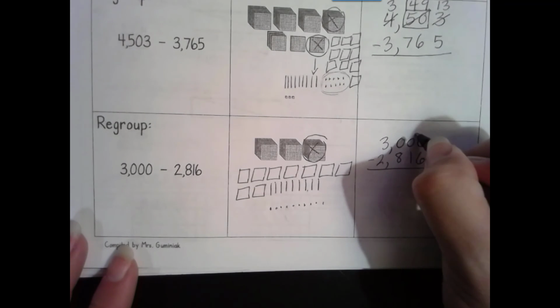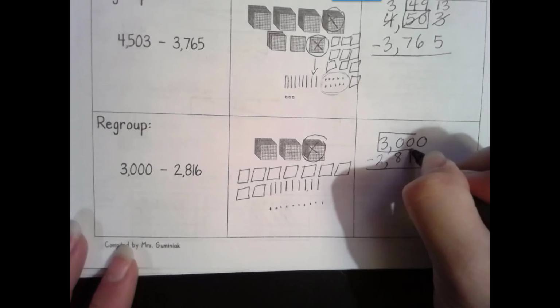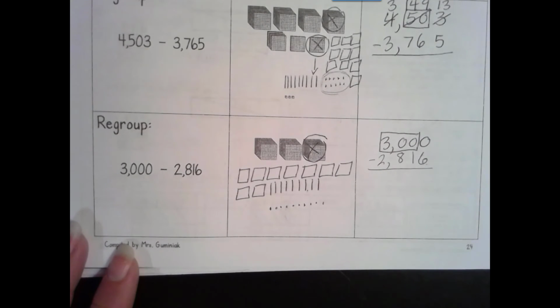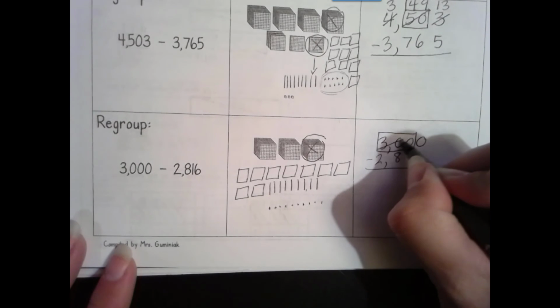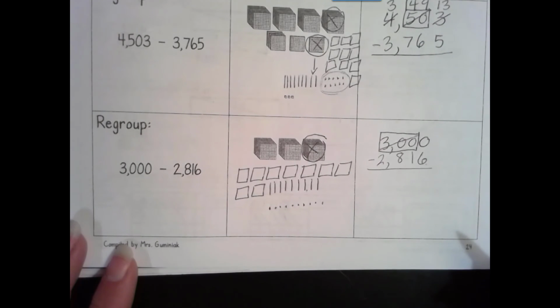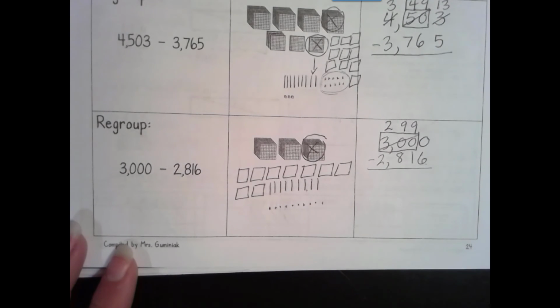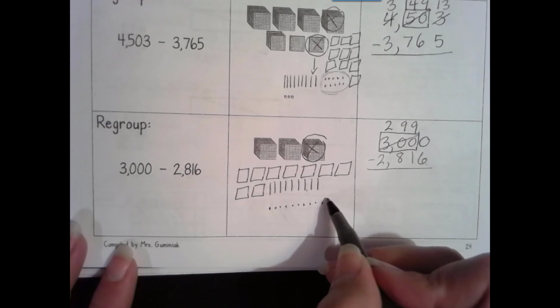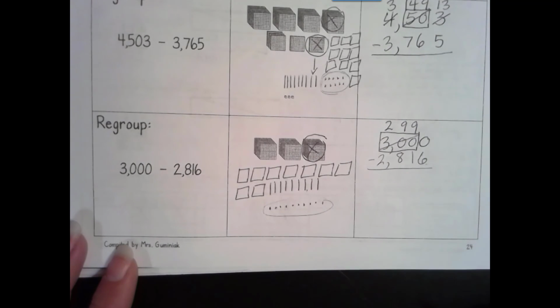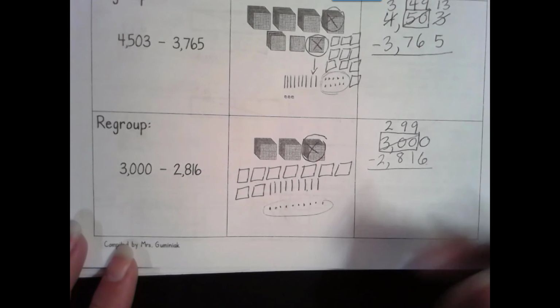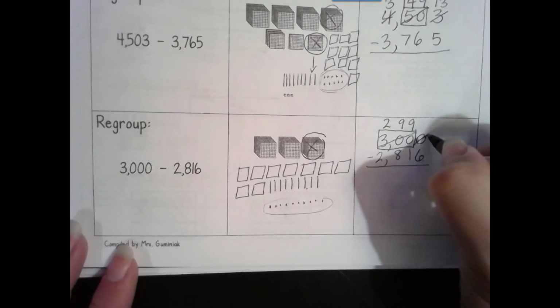So what I'm looking at is I have 300 tens here contained in all these thousands. I need to only take one away. So if I take away 1 from 300, I'm left with 299. Then I take that 10, and here I have 10 ones. Well, 10 ones plus 0 ones is 10.